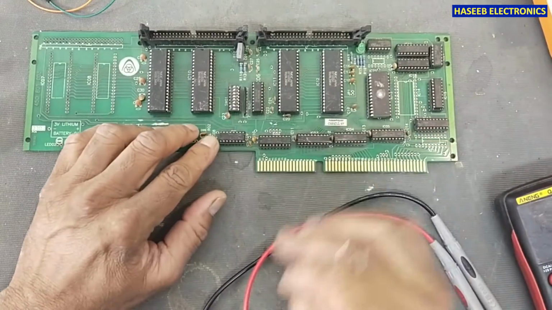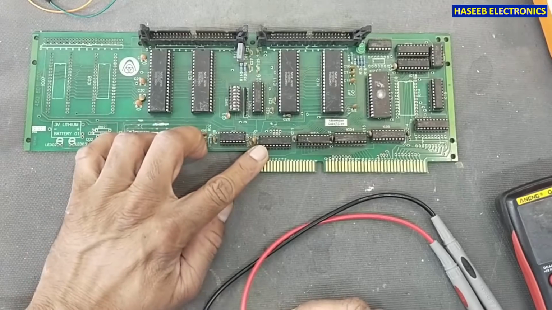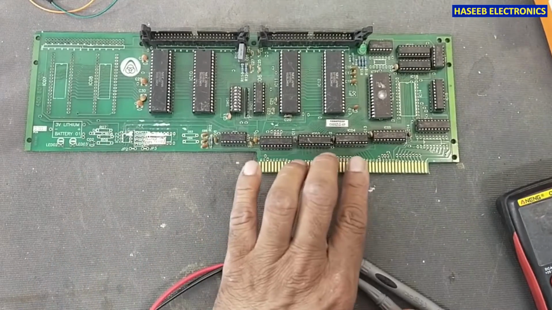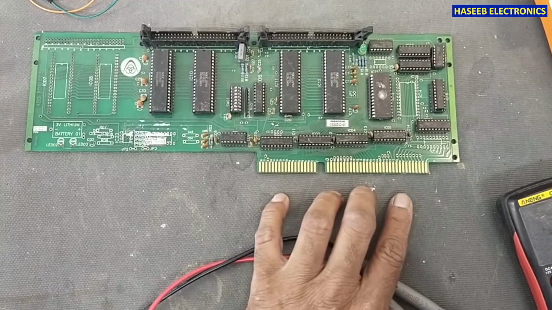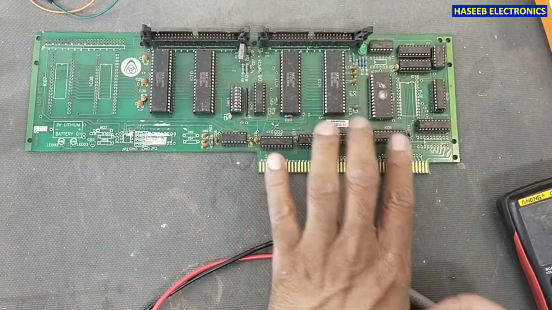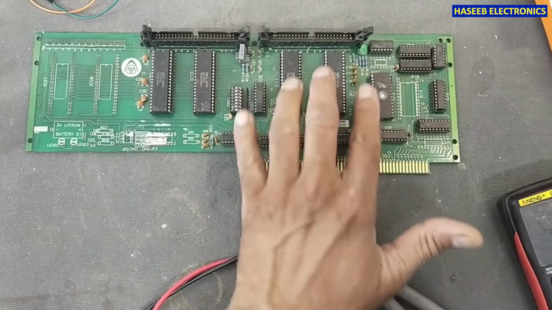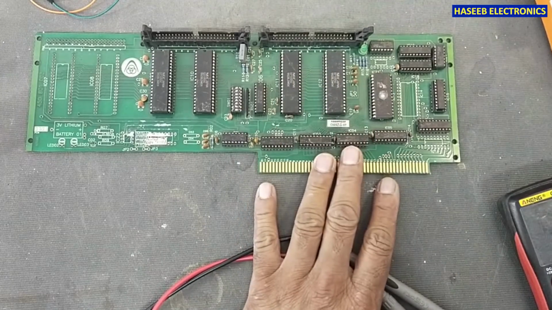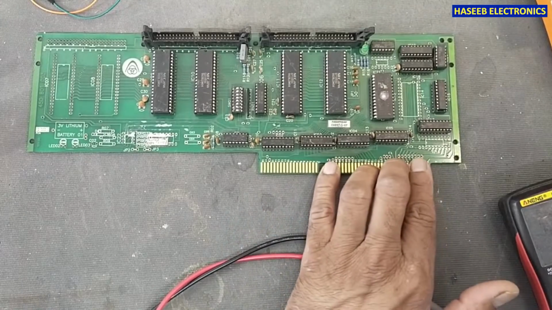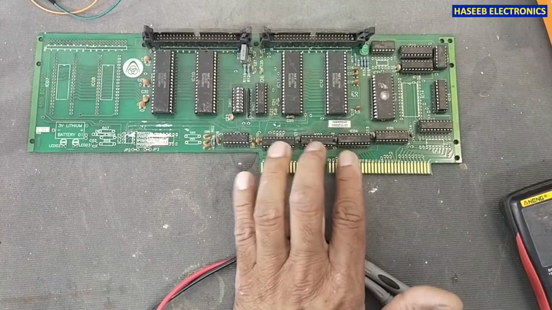I have this I/O board, input output board. It is connected in an industrial computer. The processor commands this board. It writes some data to some location for that purpose. It uses three types of buses: data bus, address bus and control bus.